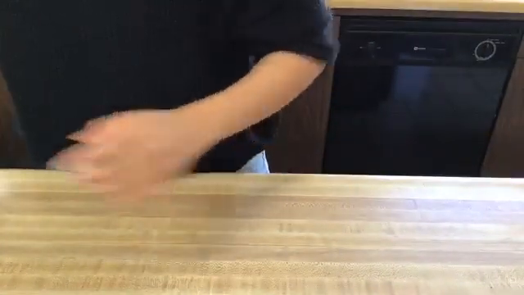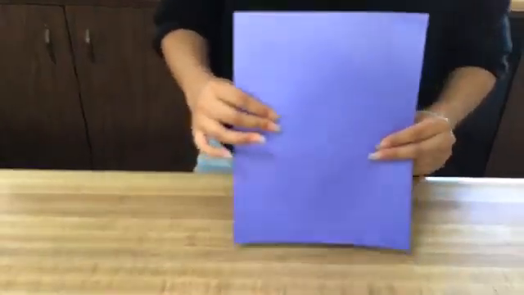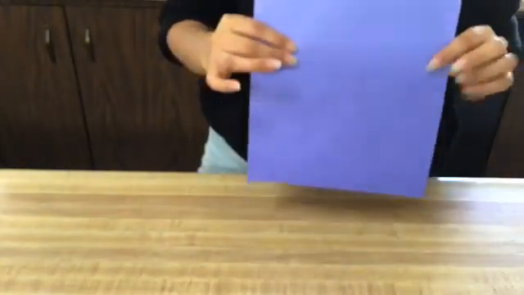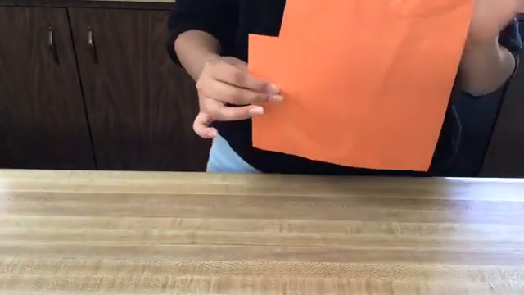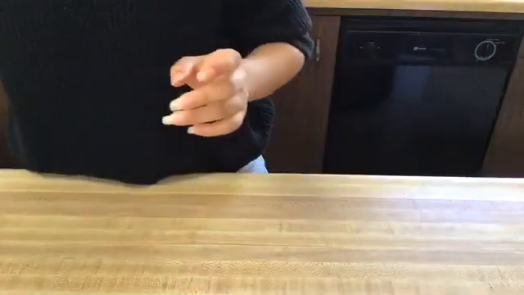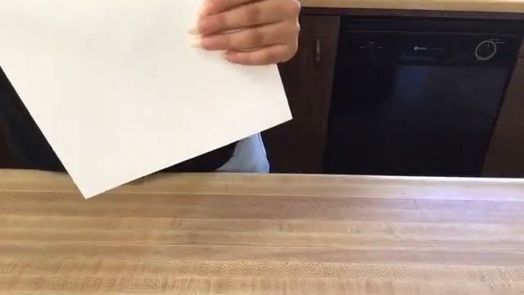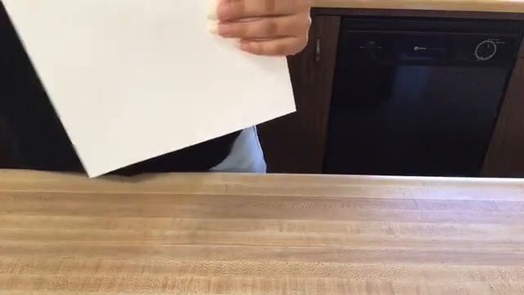We are also going to be needing a blue sheet of paper, and this is to make the body and the head of the peacock. We're also going to be needing an orange sheet of paper to make the beak. We're going to need a white sheet of paper, preferably cardstock.